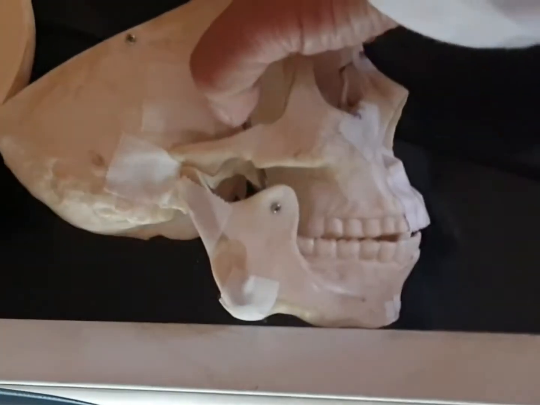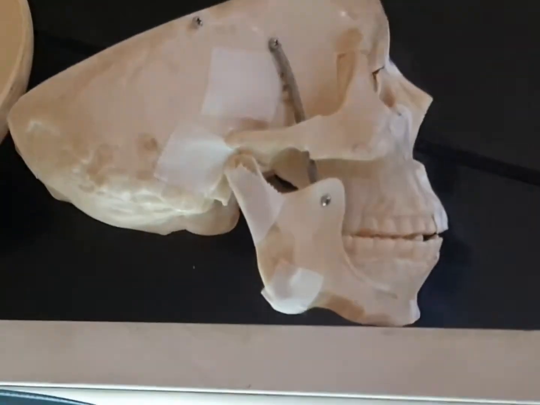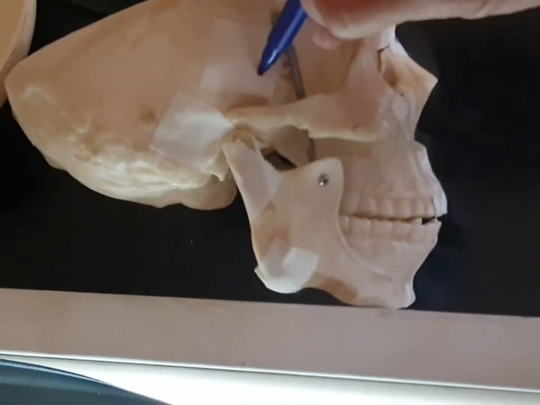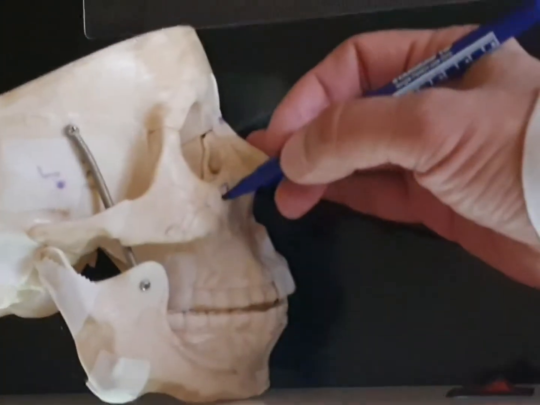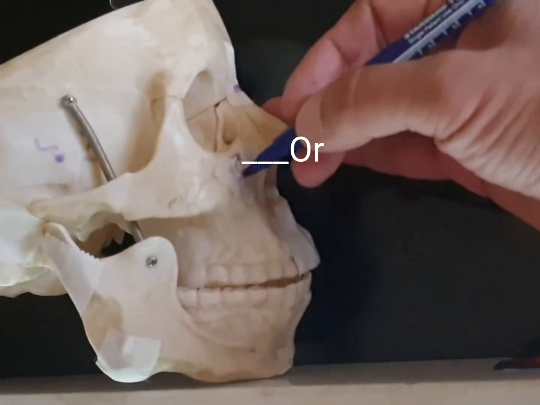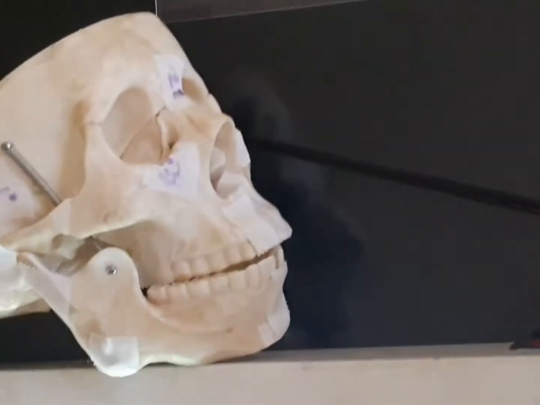If you transpose this one, it would be somewhere here. So let's mark that over here, sella turcica. That's the sella. This is the orbitale. This is the nasion.